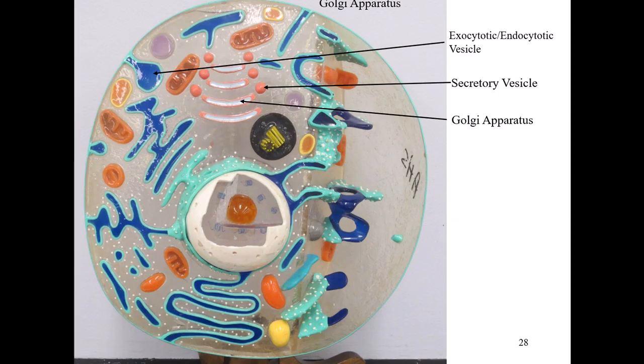Now, the next structure is known as the Golgi apparatus. I like to think of this as a warehouse. I like to think of the endoplasmic reticulum as a factory. So now the factory is going to send its materials up to the warehouse. The warehouse we're going to call the Golgi apparatus, and it's also just stacks of membranes that are folded on one another. They're going to be up over here. So all of this is the Golgi apparatus.